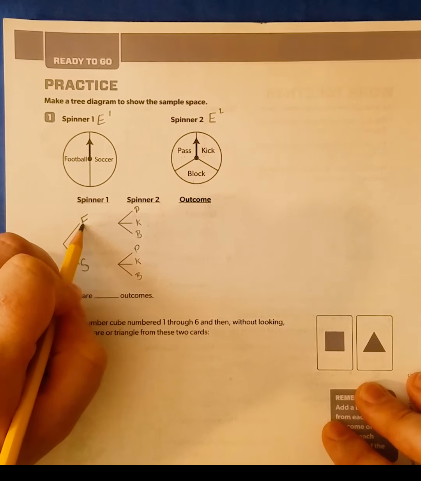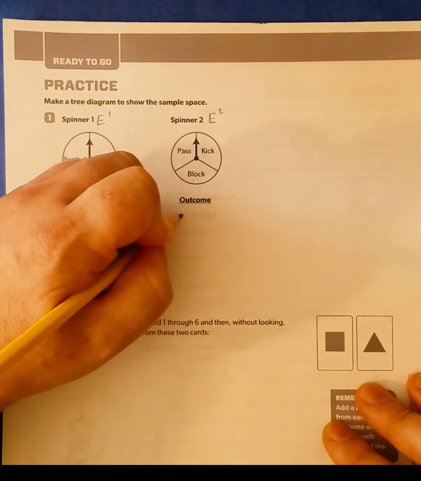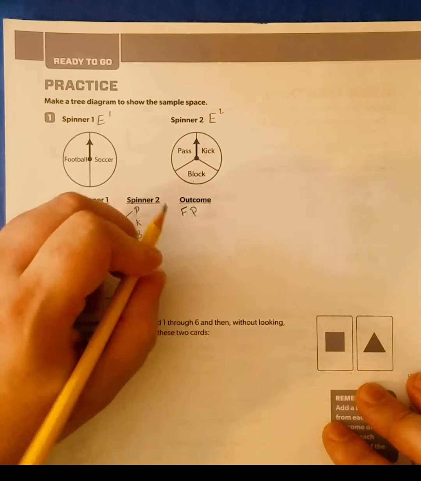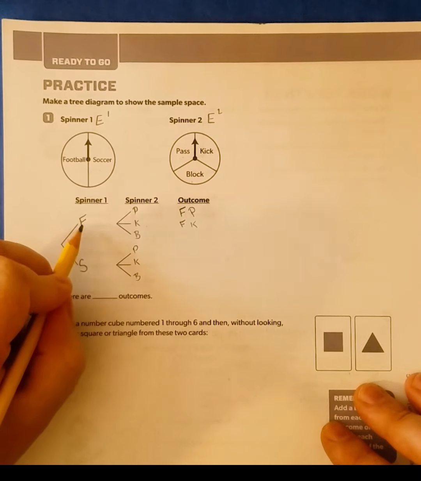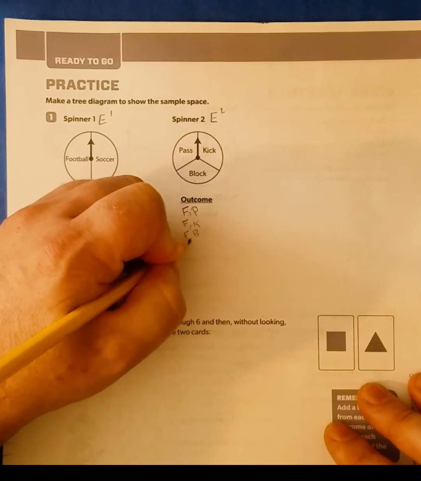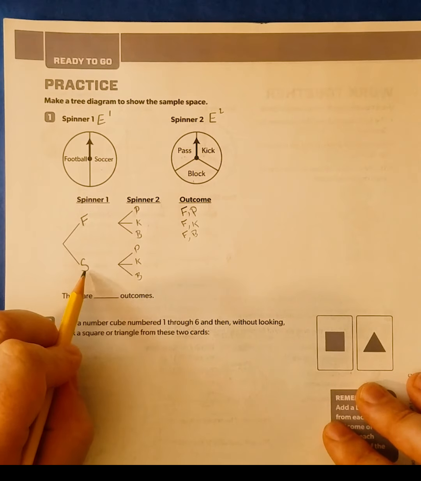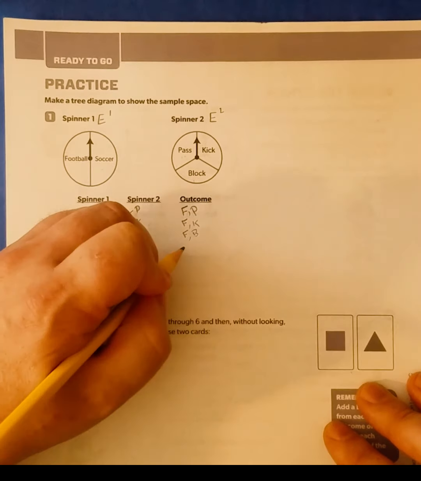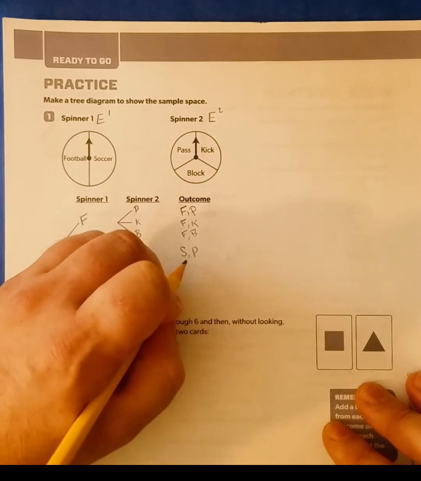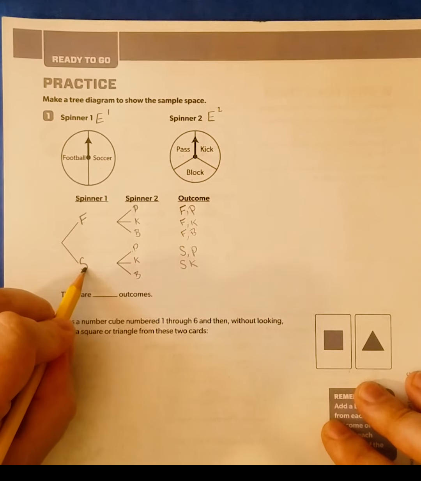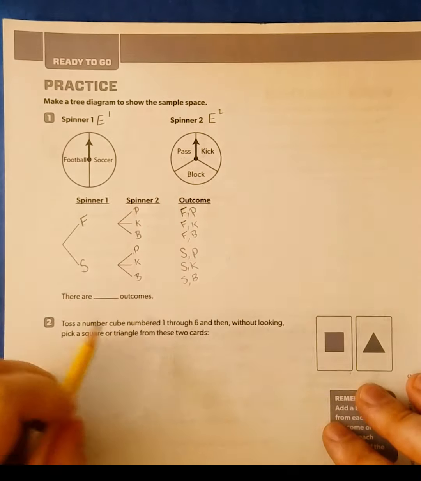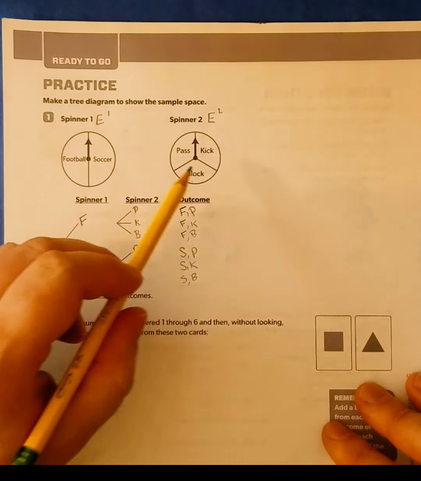If I spin football, I could also spin pass, F, P. I could spin football and kick, F, K. I could spin football and block, F, B. If I spun soccer, it would be soccer, pass, S, P. If I spun soccer, it could be soccer, kick. If I spun soccer, it could be soccer and block. These are all the different combinations that I could spin in this compound event.